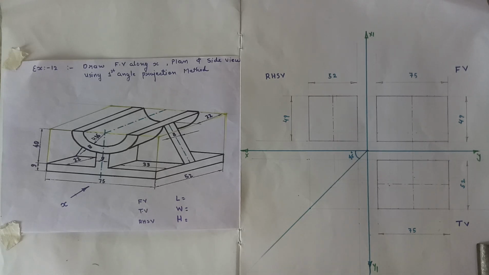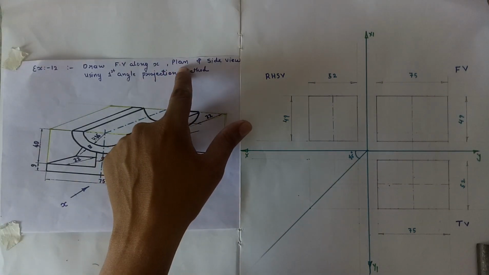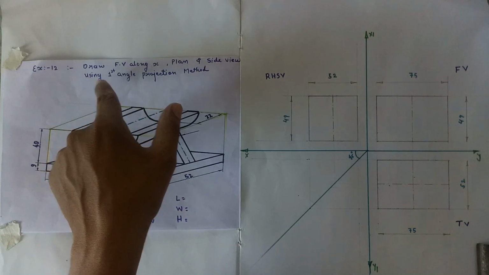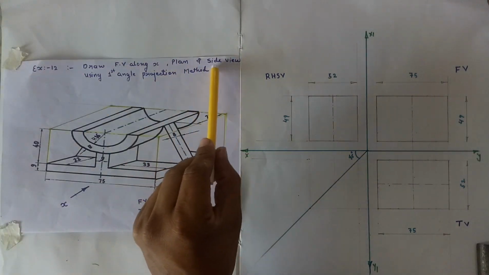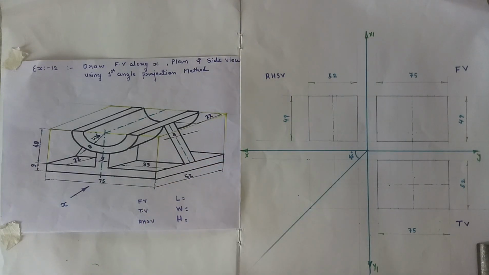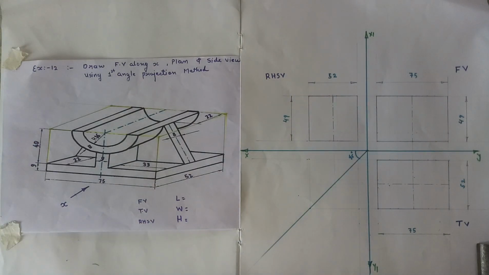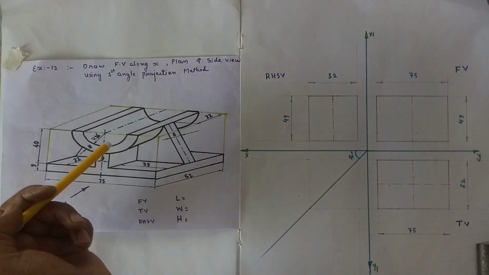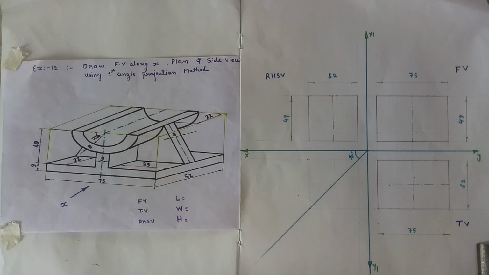Hello and welcome back, students, with one another problem of the orthographic projection, in which we have to draw the front view along x direction, the plan, that is the top view, and the side view using the first angle projection method. Here it is given that we have to draw the side view, so we can select any of the side view, whether it will be a right hand side view or left hand side view. Here we will draw the right hand side view of the object. So we will draw the front view along x direction, right hand side view, and top view of the object.